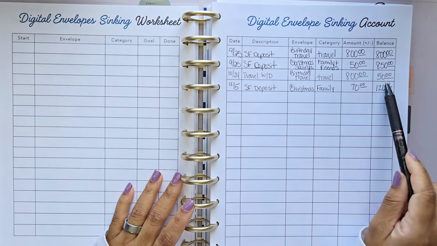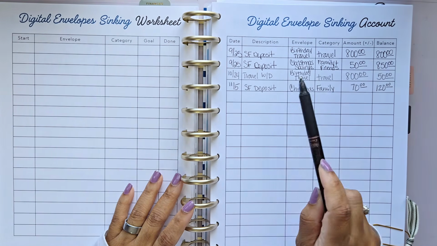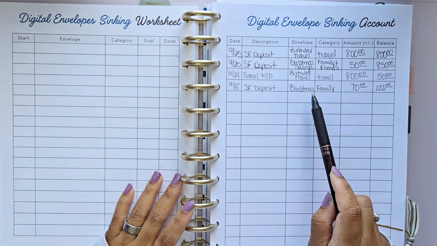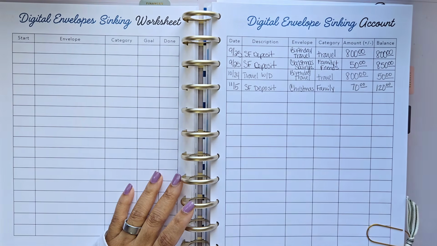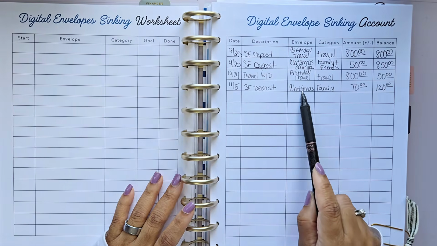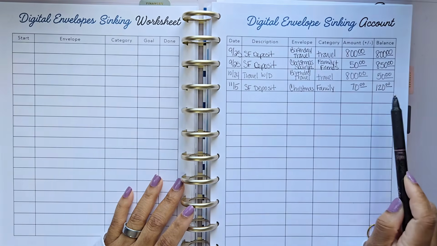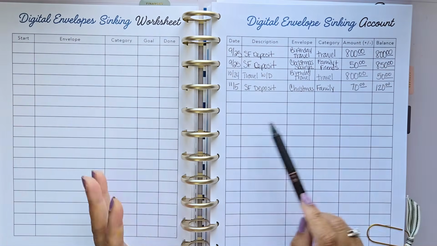So I know that that 50 is for my Christmas savings because I have it labeled here, okay? And then I made an additional deposit this pay period of $70 for my Christmas savings fund because that's all that I'm saving for right now. And that brought the total to 120. Okay, so this is how I keep track.